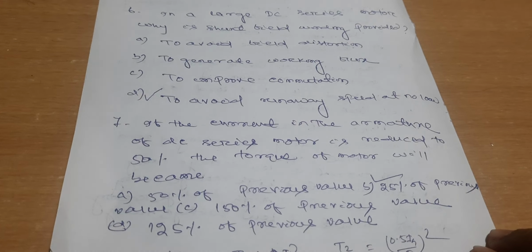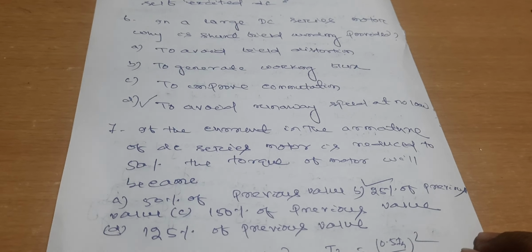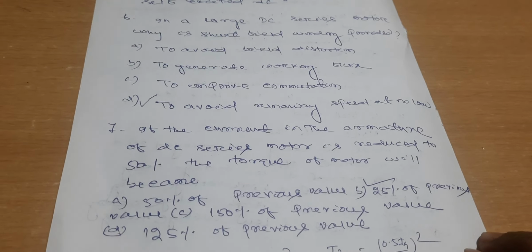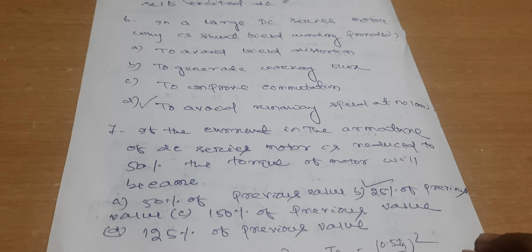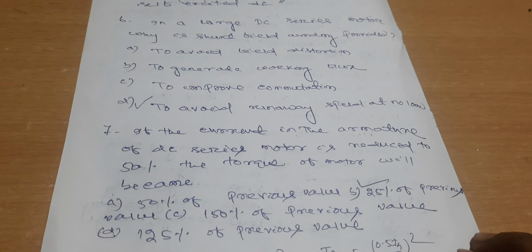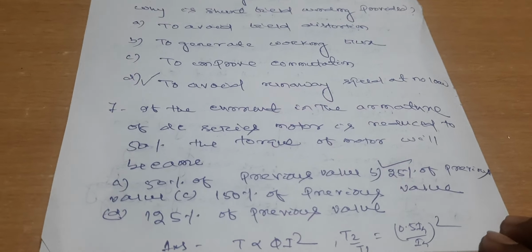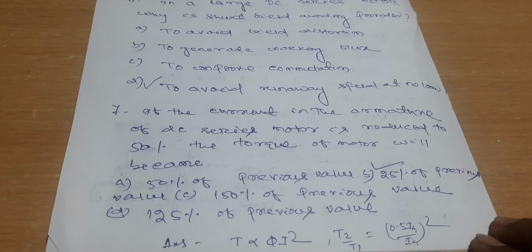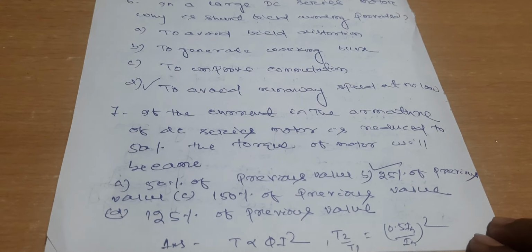Then question number 7. If the current in the armature of a DC series motor is reduced to 50%, the torque of motor will become 50% of previous value, 25% of previous value, 150% of previous value, option D, 125% of previous value. We know that in case of DC series motor, the torque is proportional to the square of the armature current.